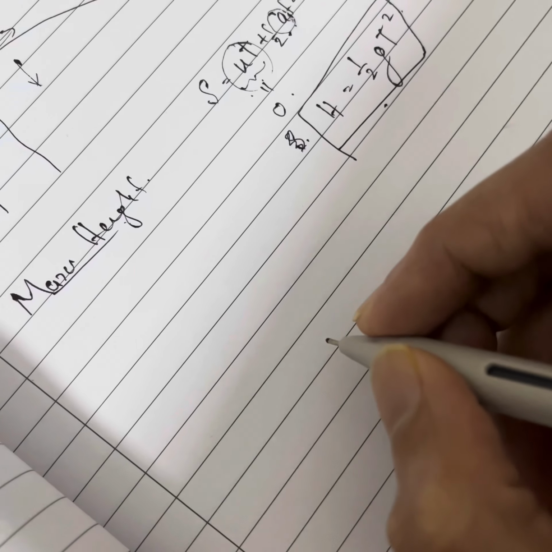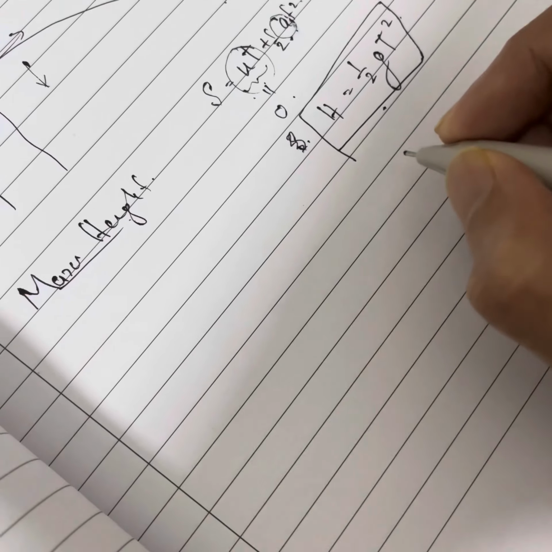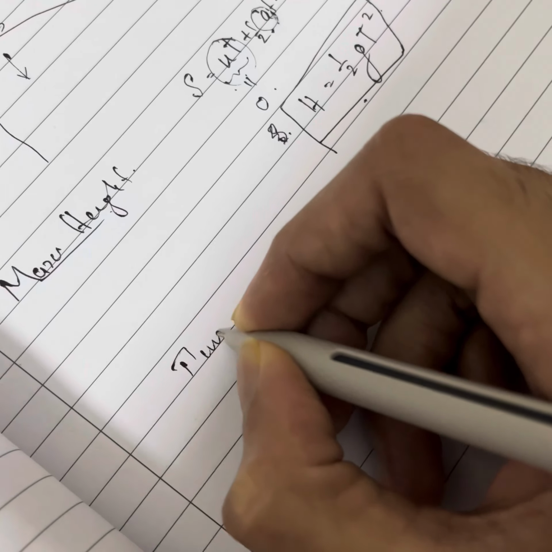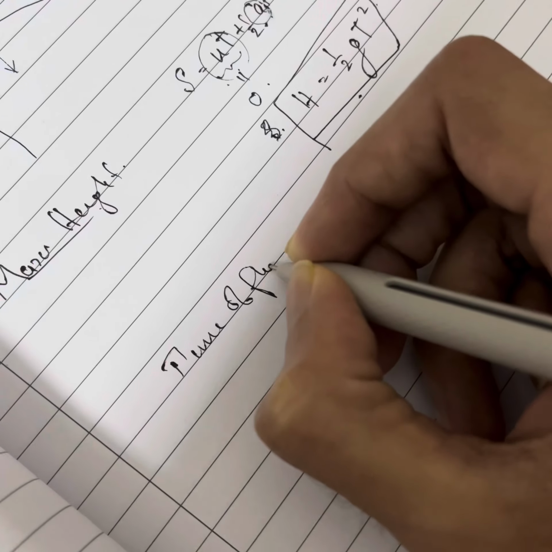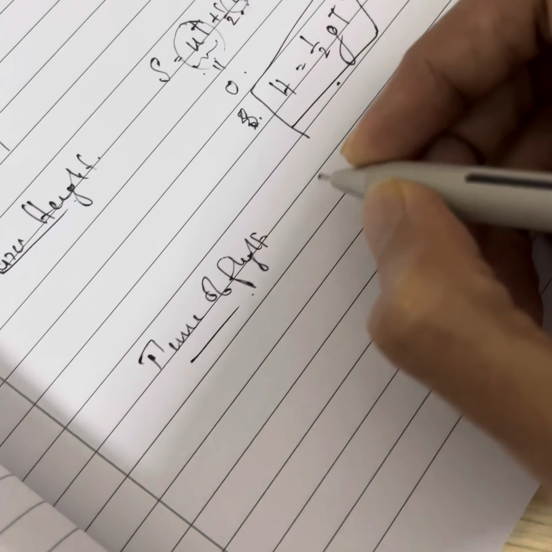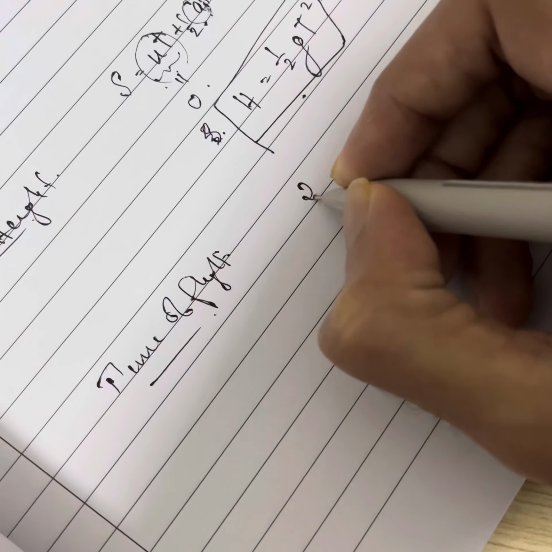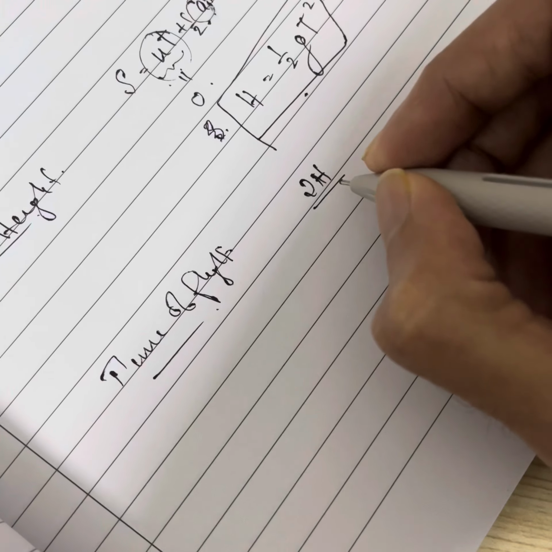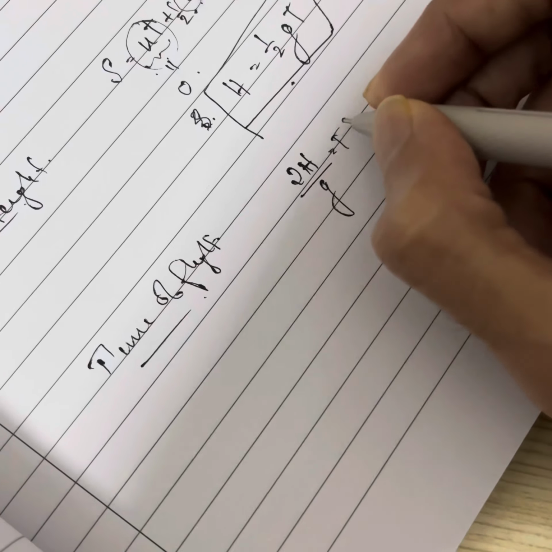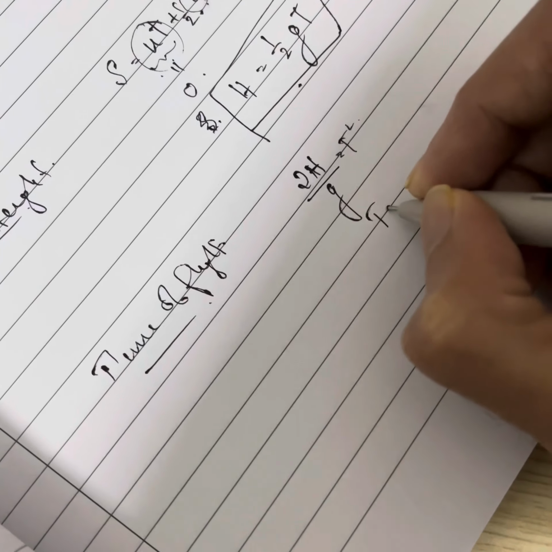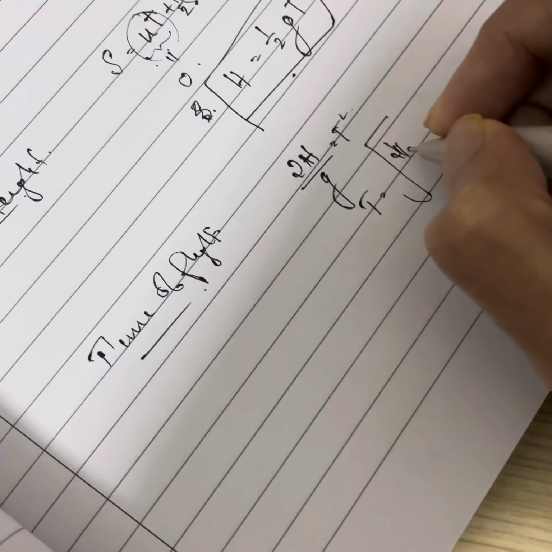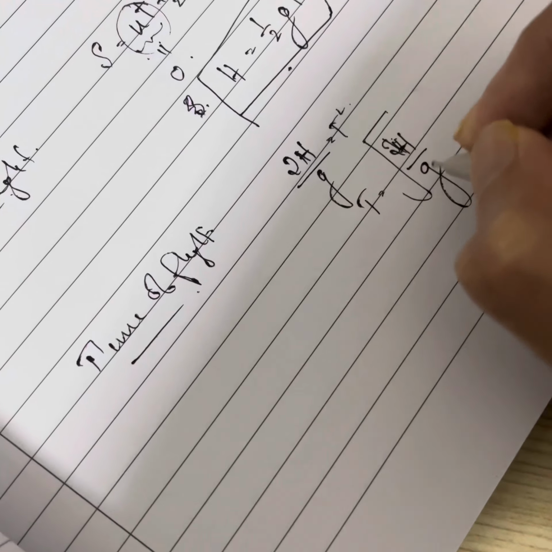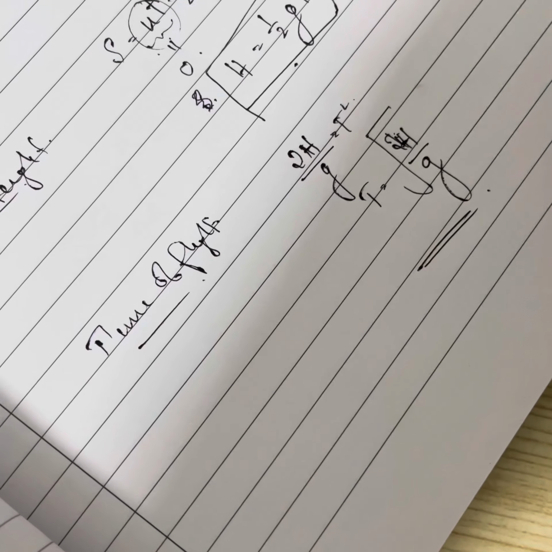Now you guys can try to find an equation for time of flight, which is easy because you can just rearrange the equation. Here you can see 2 times h over g is equal to t square. So t is equal to root of 2h over g. This will be the equation for time of flight.